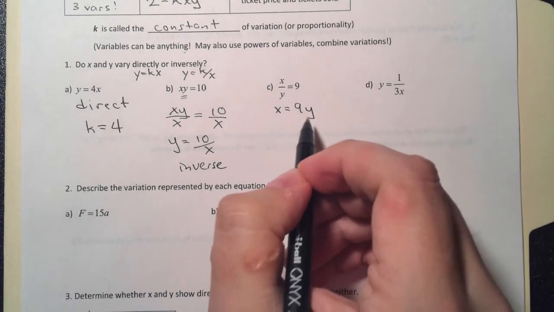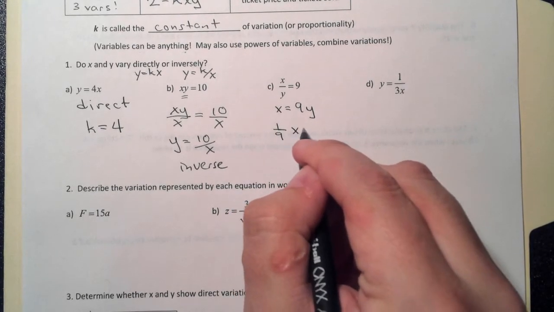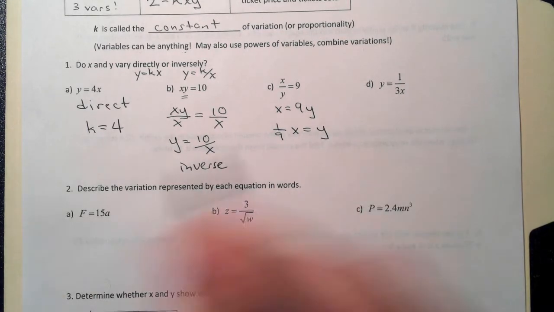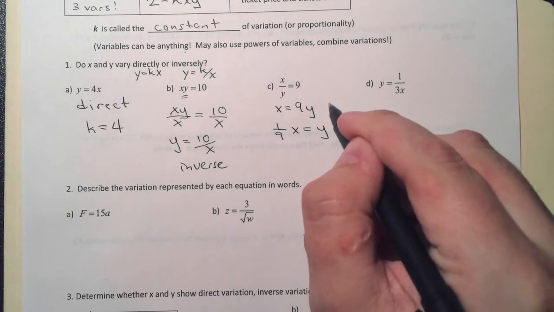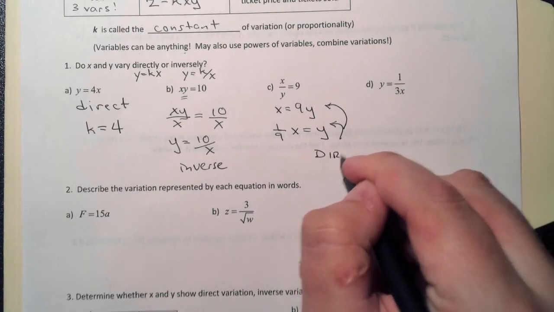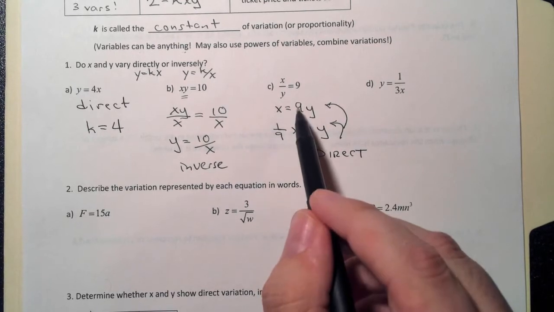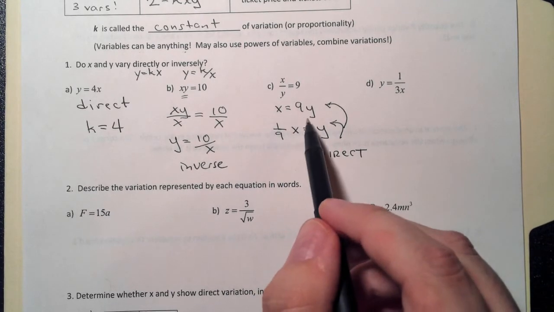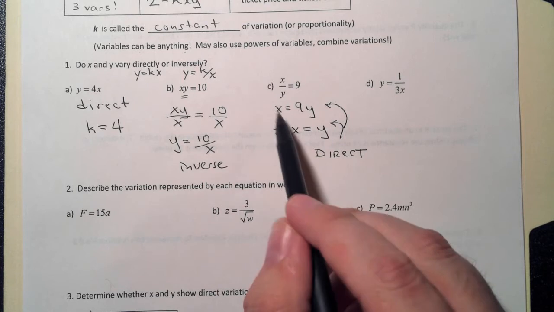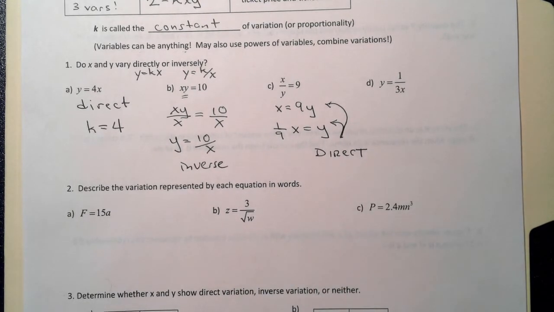And you can tell from there, or if you prefer, you can solve for y by dividing by 9 or multiplying by 1/9. Either way, both of these indicate that there is in fact a direct variation going on here. I have different k's depending on the way I write it. The way I think of it is y varying directly as x or x varying directly as y. But it's clear that this is in fact a direct variation.